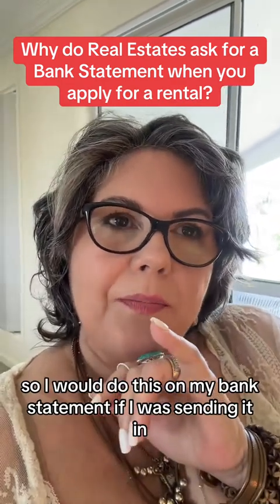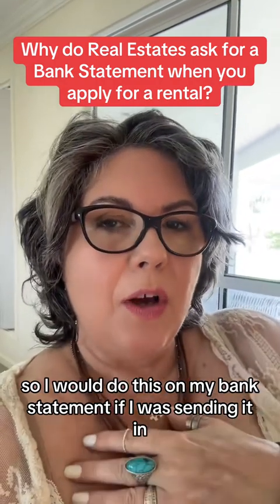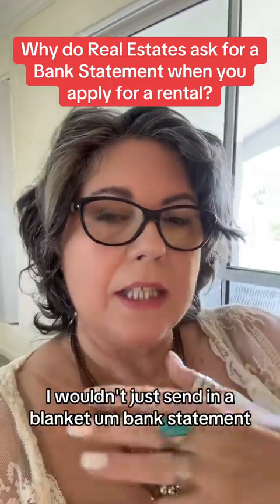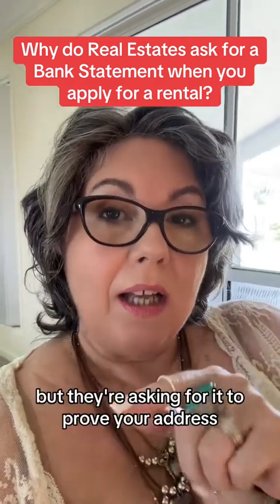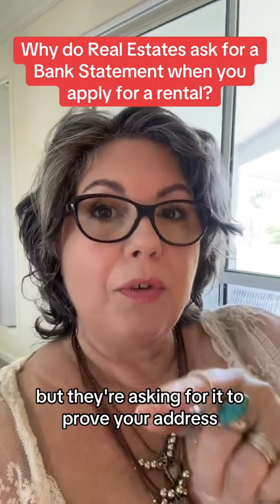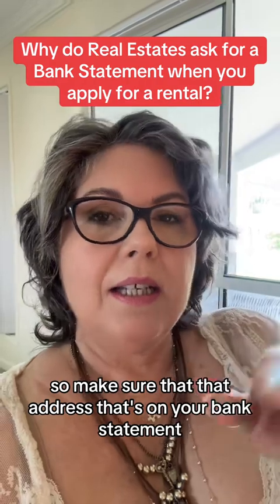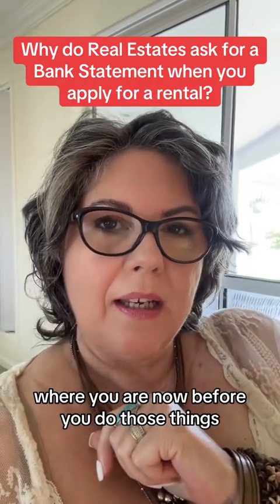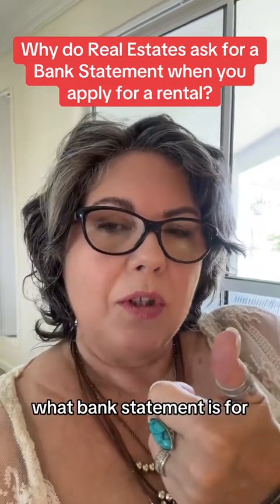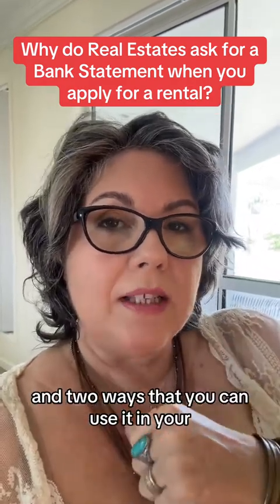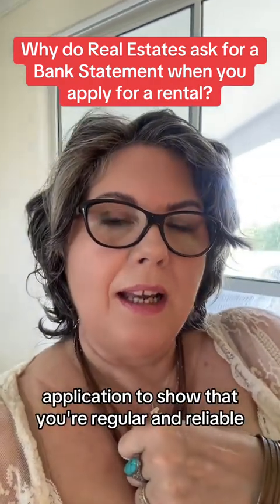So I would do this on my bank statement if I was sending it in. I wouldn't just send in a blanket bank statement, but they're asking for it to prove your address. So make sure that that address that's on your bank statement matches your current address where you are now before you do those things. So there's a couple of little tips there, what the bank statement is for, and two ways that you can use it in your application to show that you're regular and reliable.